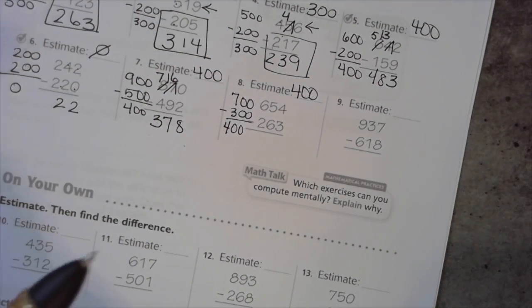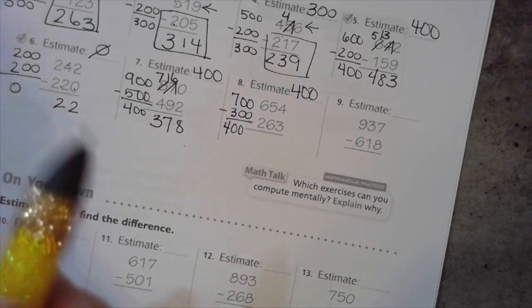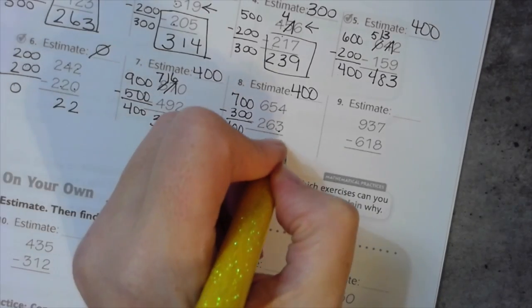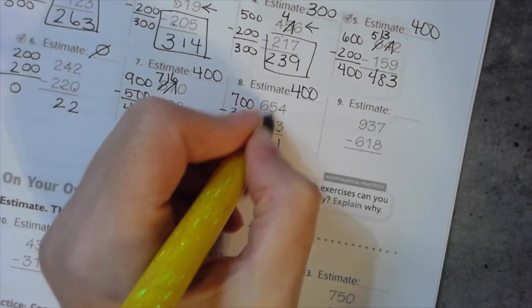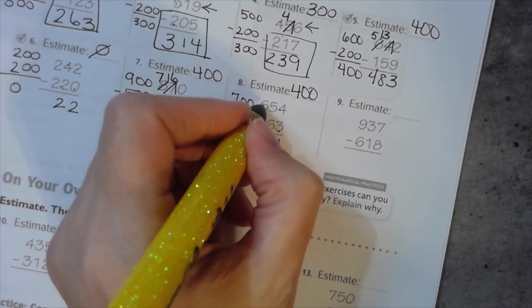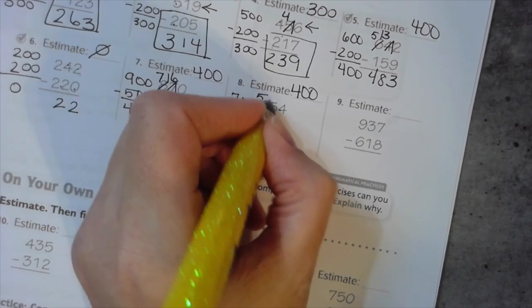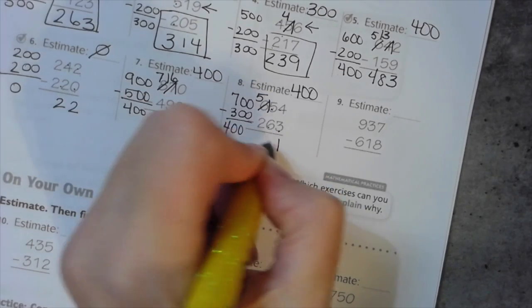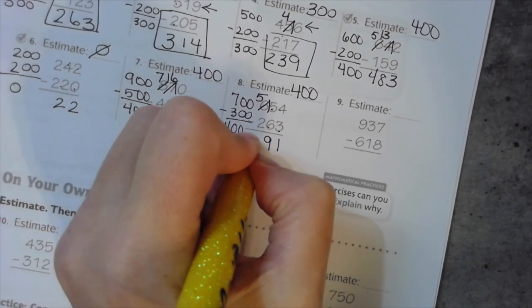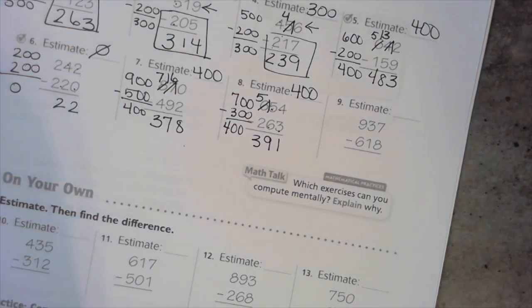Hopefully our answer will be close to that, but if not, I understand because we're not using friendly numbers. 4 minus 3. Oh, I can do that. That's 1. 5 minus 6. Oh, I can't do that. More on the floor. Go next door and get 10 more. 15 minus 6 is 9. And 5 minus 2 is 3. So yeah, those are pretty close.